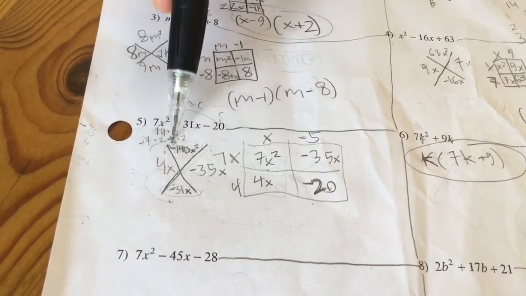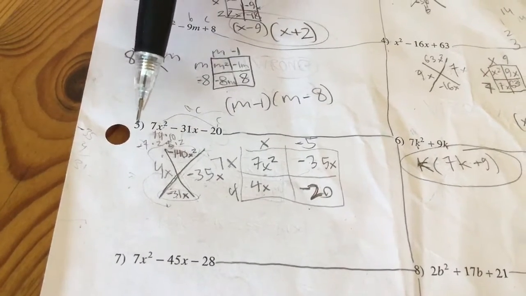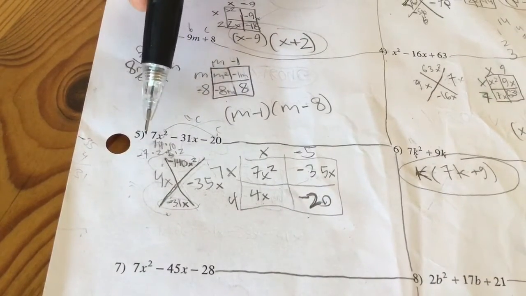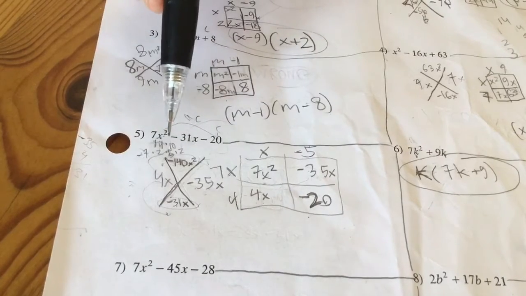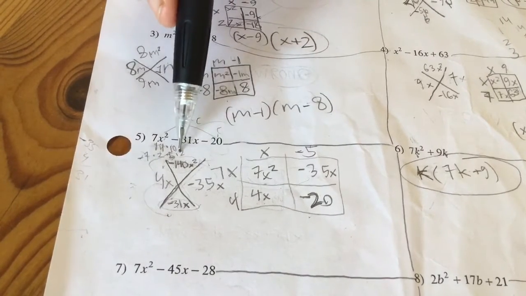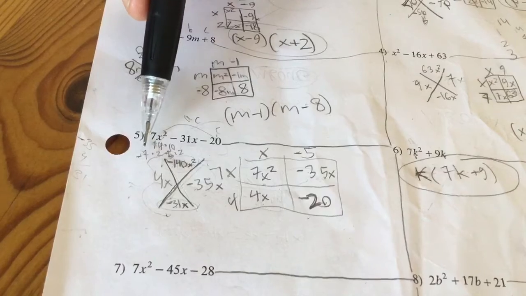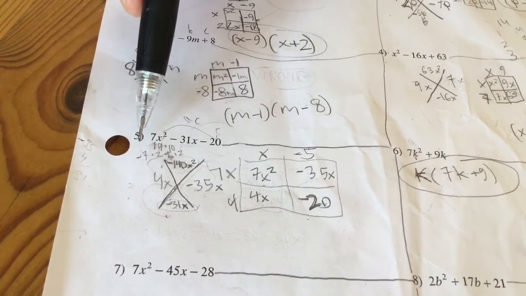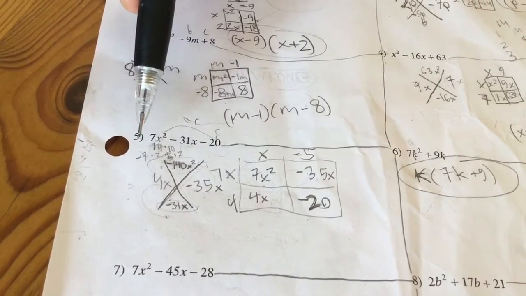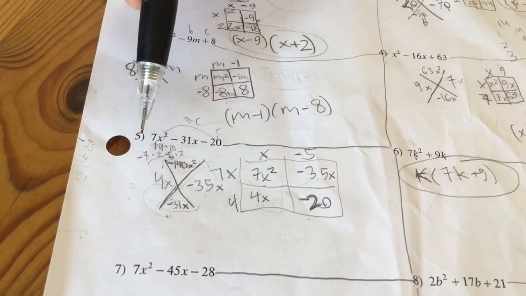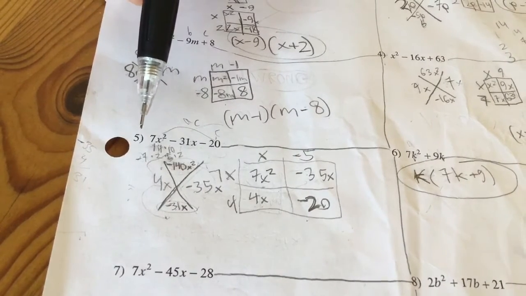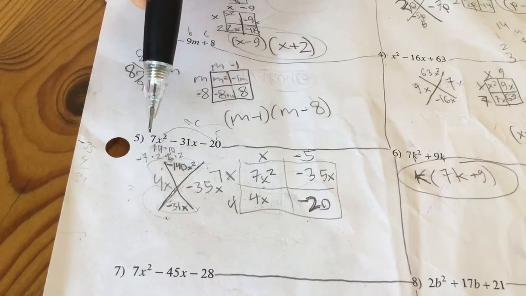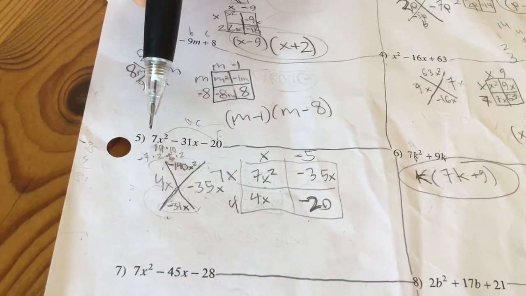So I looked at these other things. What's 14 factored? 14 factored is 7 times 2. What's 10 factored? 10 factored is 5 times 2. So now you have 4 numbers: 7, 2, 5, and 2. Using those numbers, you have to figure out a combination that, multiplied, is going to give you 140, and summed, is going to give you minus 31.